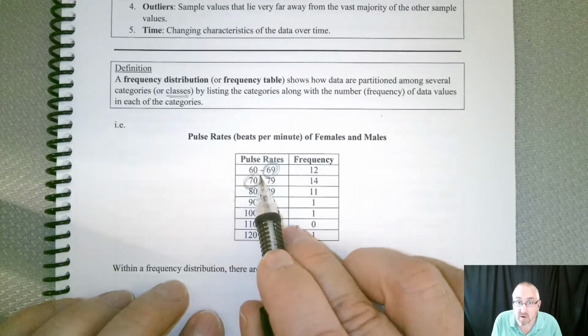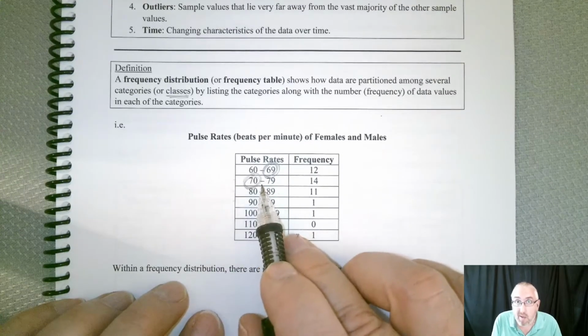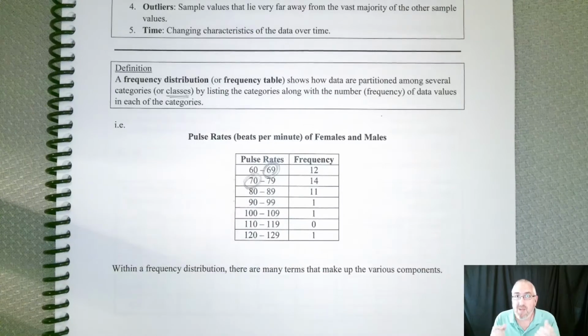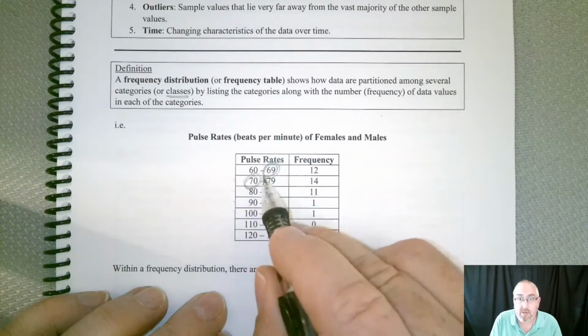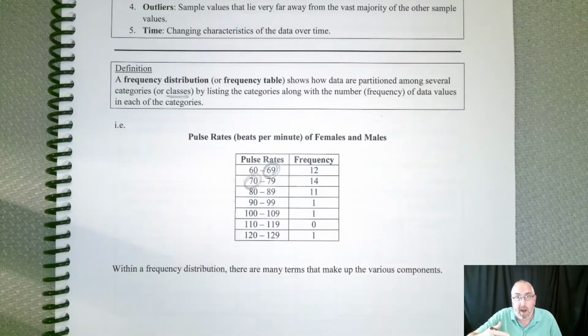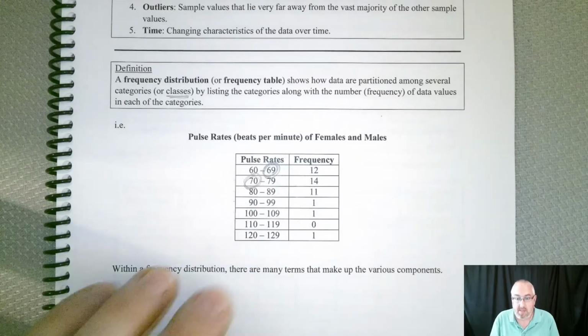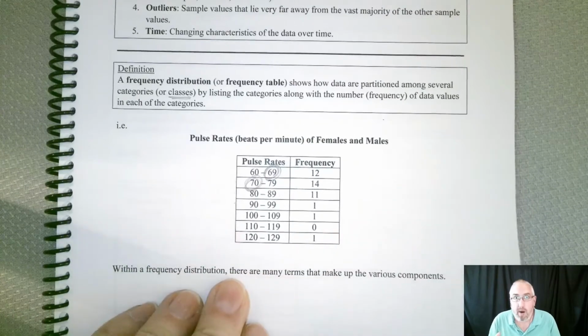It doesn't go in the first one, and it doesn't go in the second one, so it's in limbo. That's what these boundaries are trying to take care of, those weird instances, if there are any. So 69.5 is the halfway point. That's the break spot for those two classes.